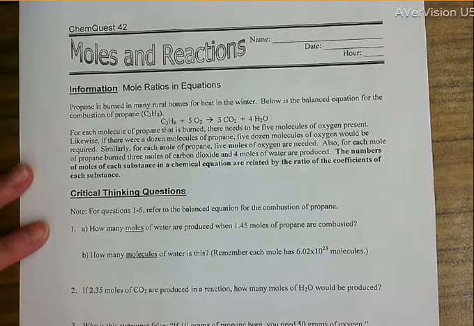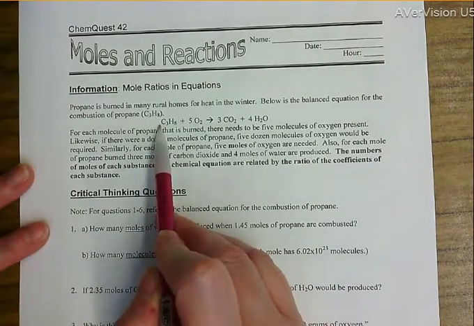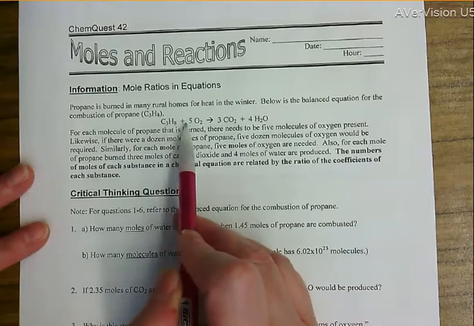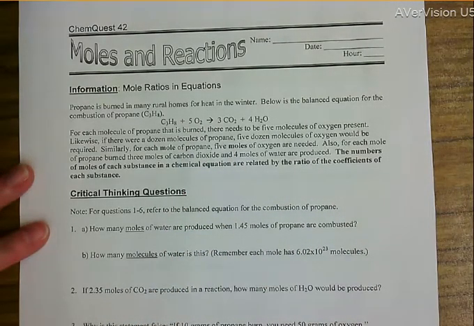For each molecule of propane that is burned, there needs to be 5 molecules of oxygen present. And we can tell that because of the coefficient, right? The coefficient on propane is 1 and the coefficient on oxygen is 5. Likewise, if there were a dozen molecules of propane, 5 dozen molecules of oxygen would be required. Similarly, for each mole of propane, 5 moles of oxygen are needed. Also, for each mole of propane burned, 3 moles of carbon dioxide and 4 moles of water are produced.